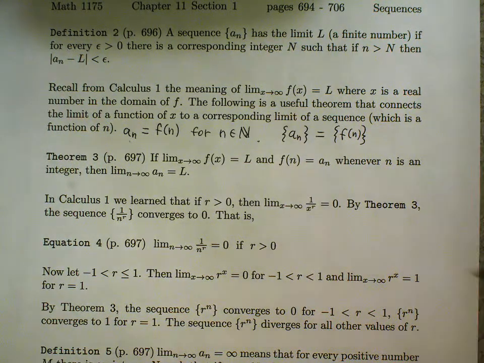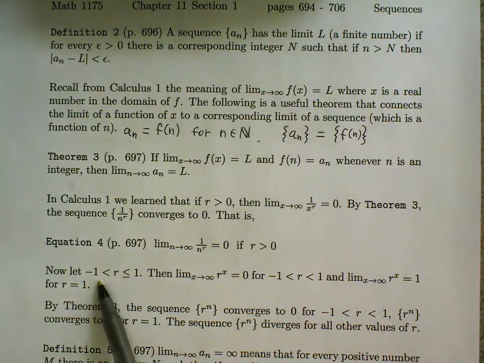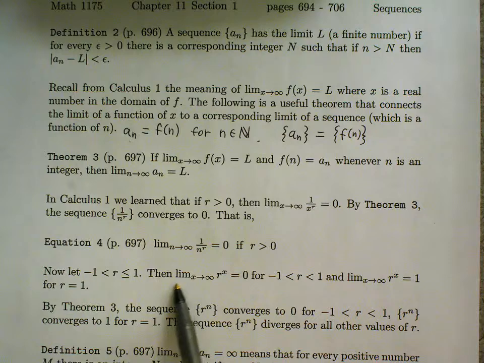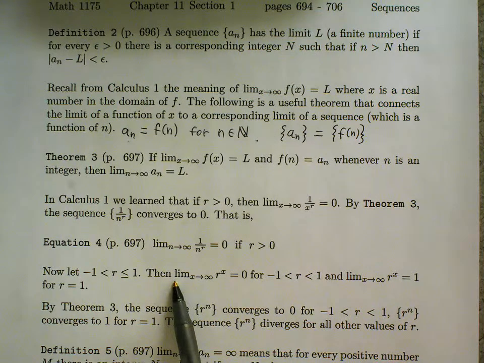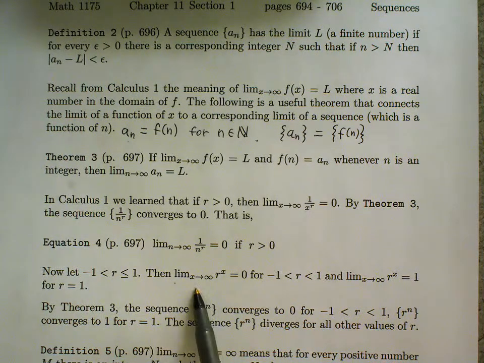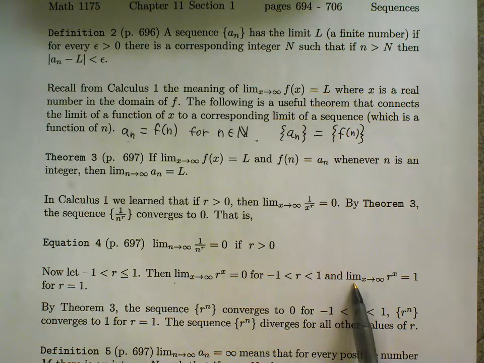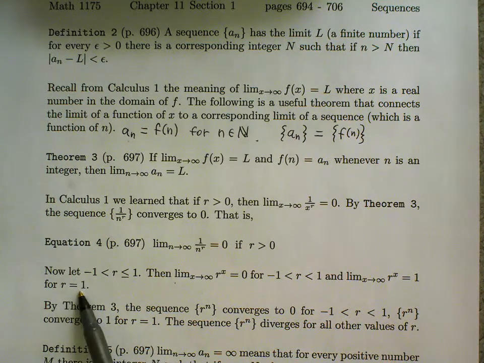Okay, now let -1 be less than r, which is less than or equal to 1. Then the limit of r to the x as x approaches infinity is equal to 0 if -1 is less than r, which is less than 1. And the limit of r to the x as x approaches infinity is equal to 1 for r equal to 1.